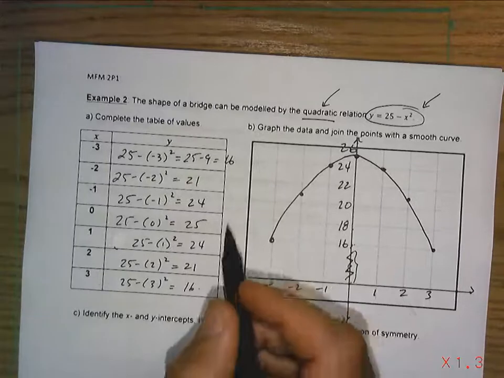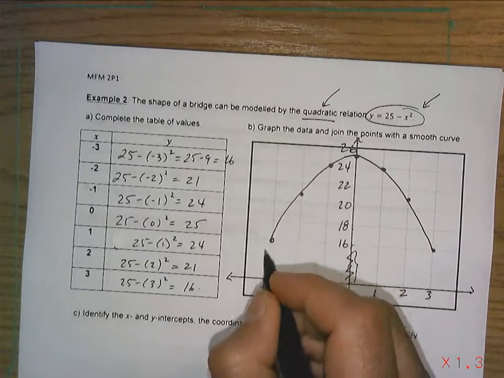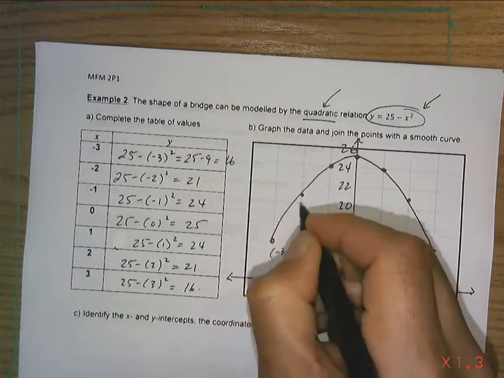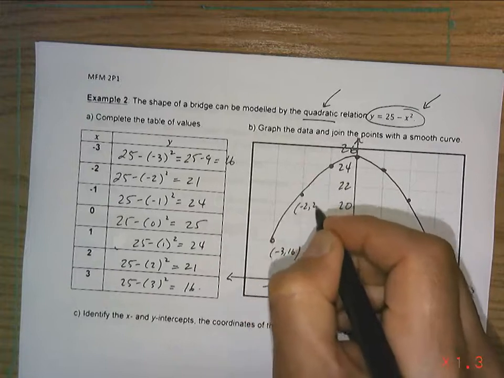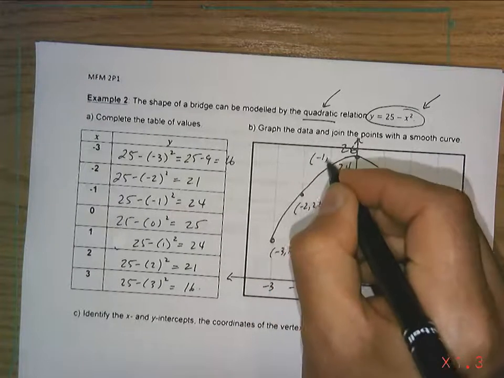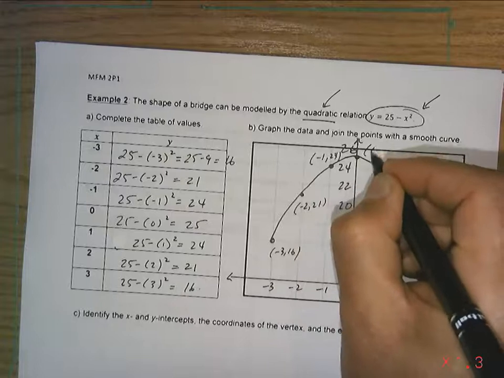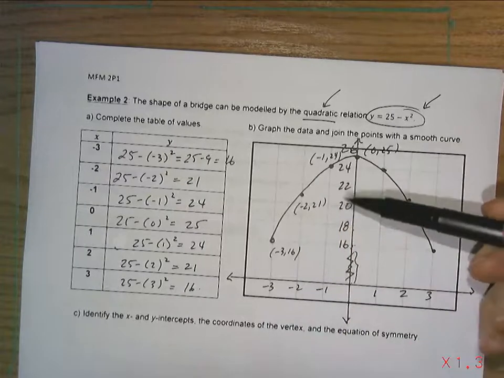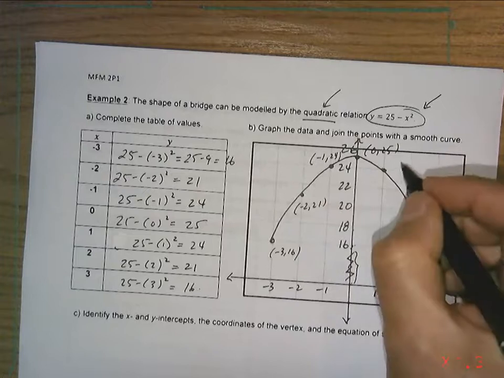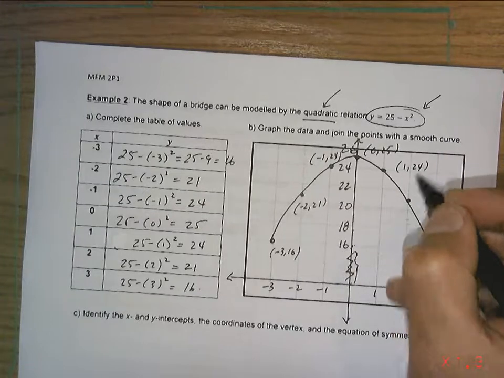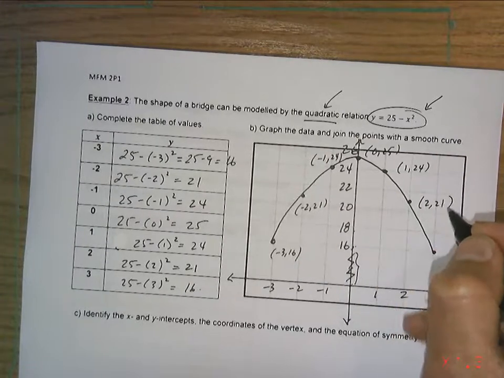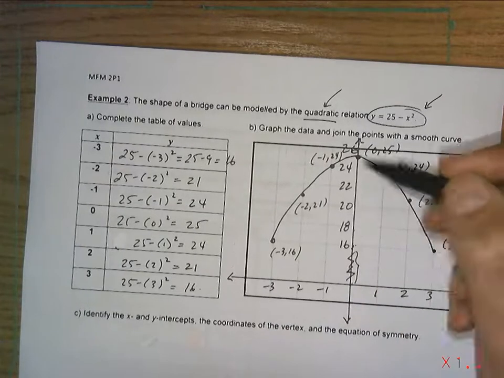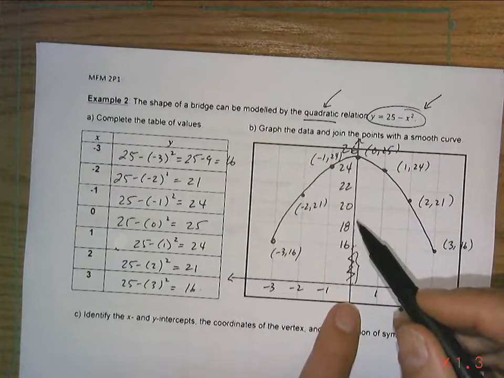I then graphed all my points. So I had -3, 16. I had -2, 21. I had -1, 24. And I had 0, 25. And then you'll notice that something happens. It's symmetric. The same pattern happens over here. 1, 24. 2, 21. 3, 16. And that's what's happening because we've just crossed the axis of symmetry.